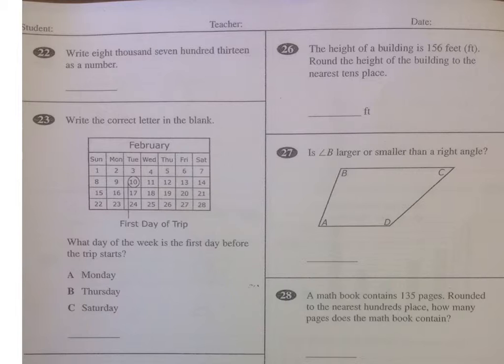For number 22, write 8,713 as a number. So 8,713 is a number. For 23, write the correct letter in the blank. What day of the week is the first day before the trip starts? Sunday.